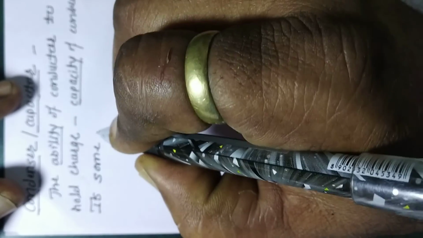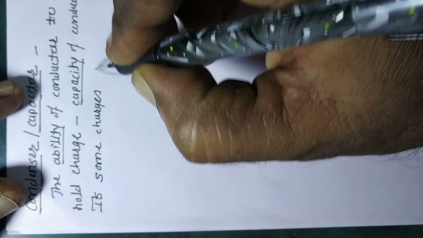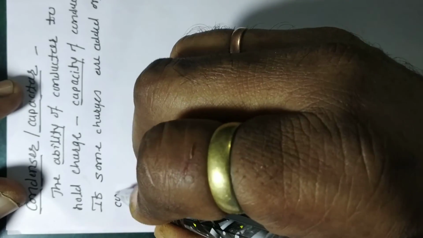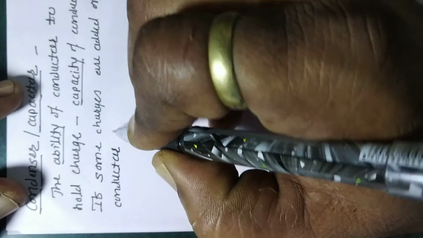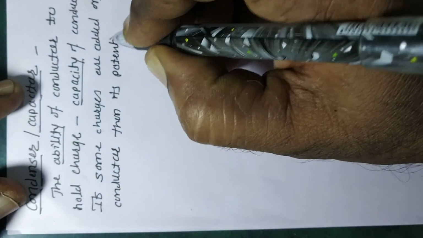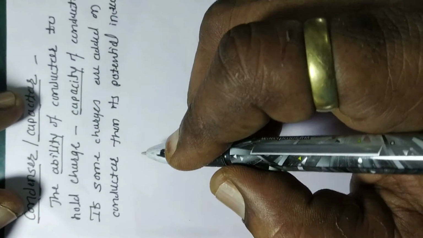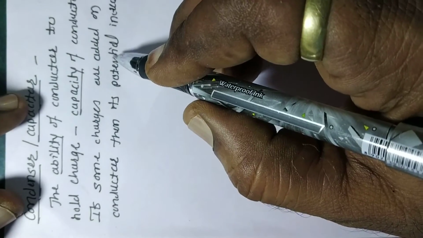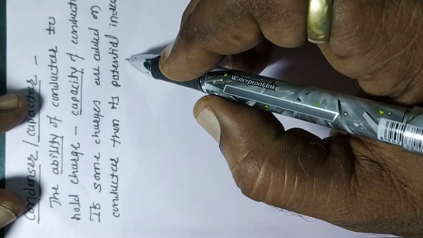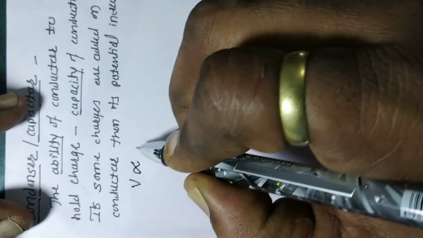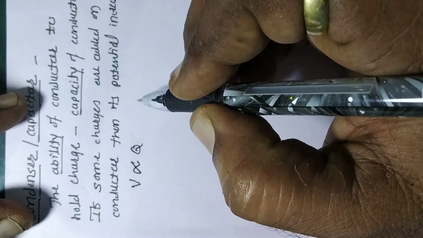If some charges are added on conductor, then its potential increases. The increase in potential of conductor is directly proportional to charge added on that conductor.